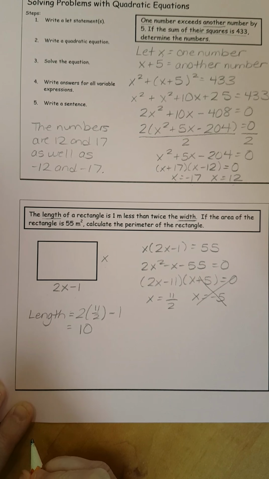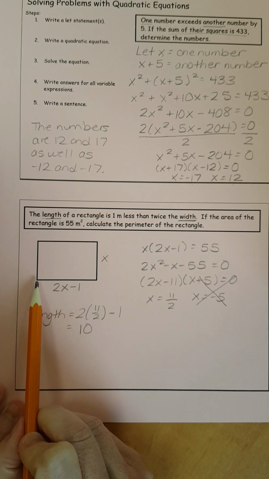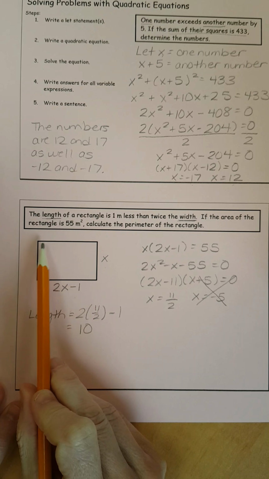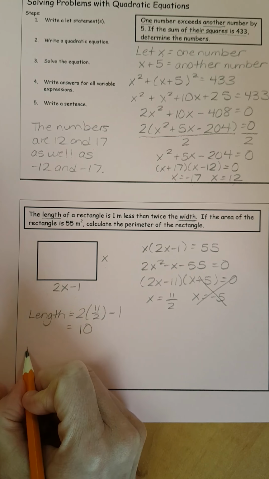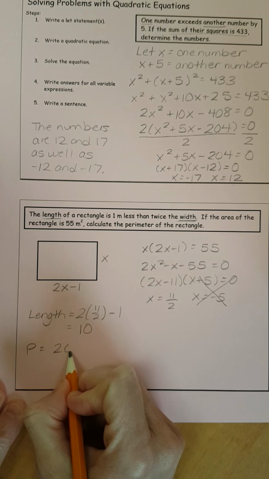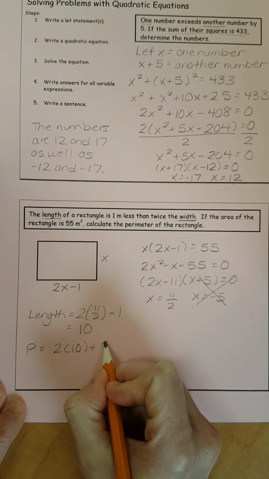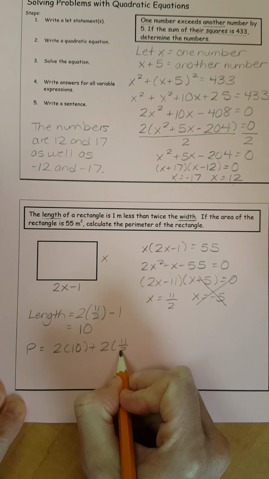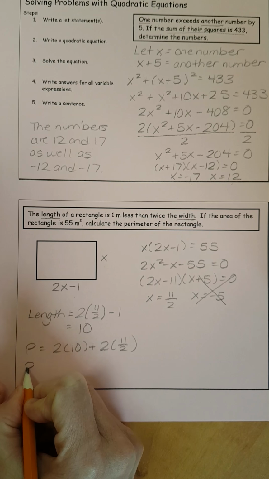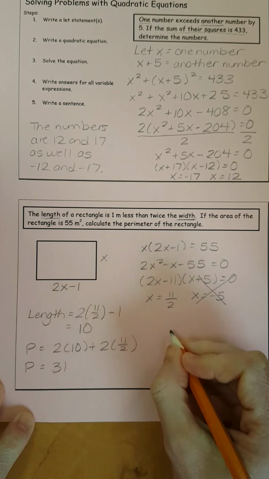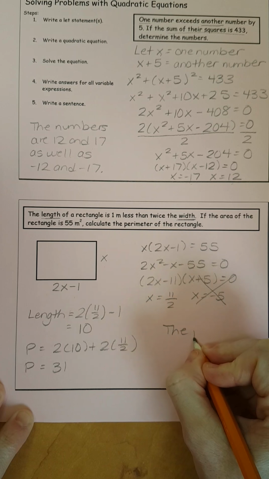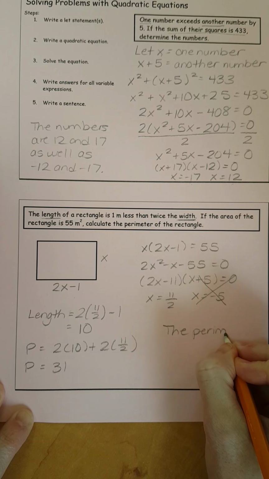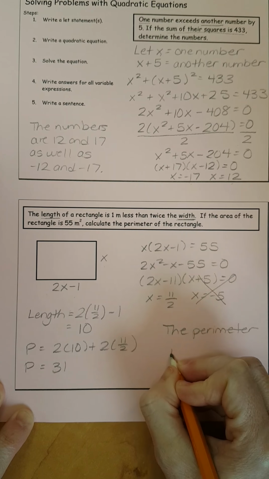And that'll be meters. And so the perimeter will be twice the length plus twice the width. So twice the length plus twice the width, which is 31. The perimeter is 31 meters.